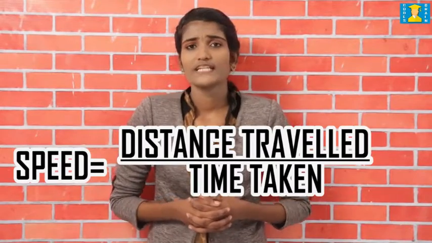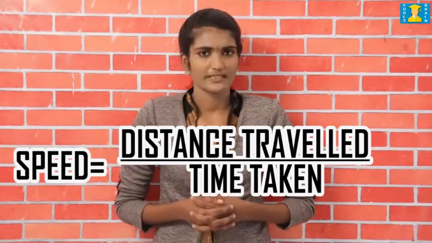One of the ways of measuring the rate of motion of an object is to find out the distance travelled by the object in unit time. This quantity is referred to as speed. So, speed is equal to distance travelled divided by time taken.